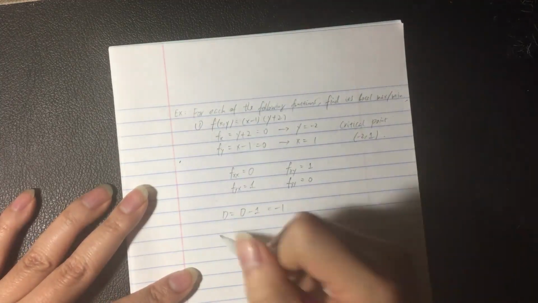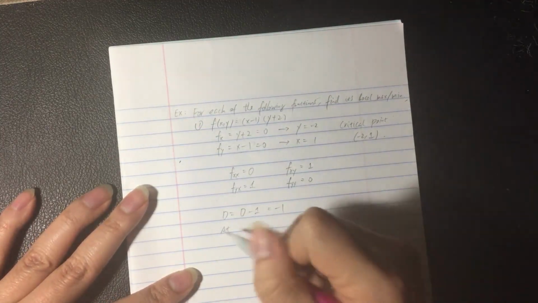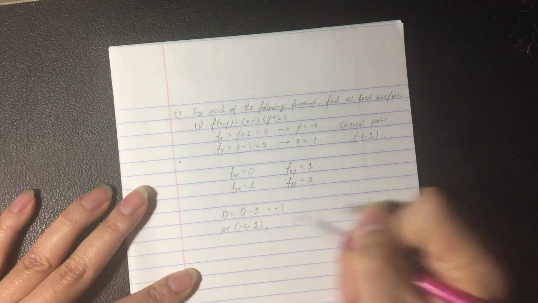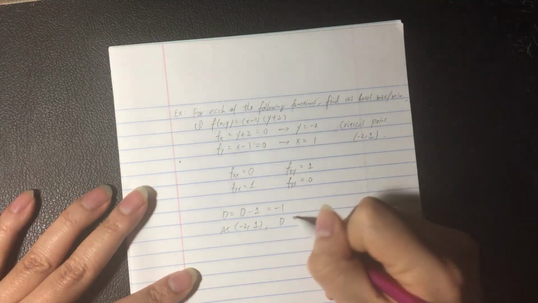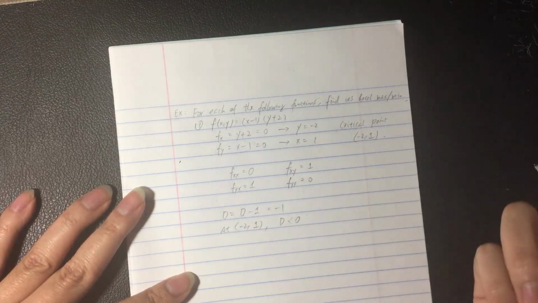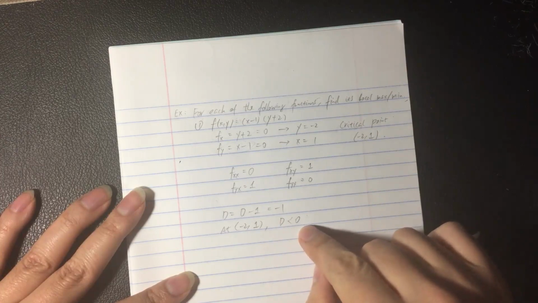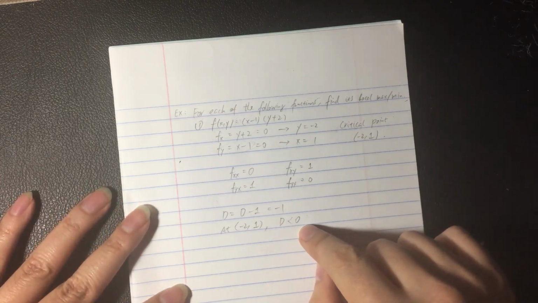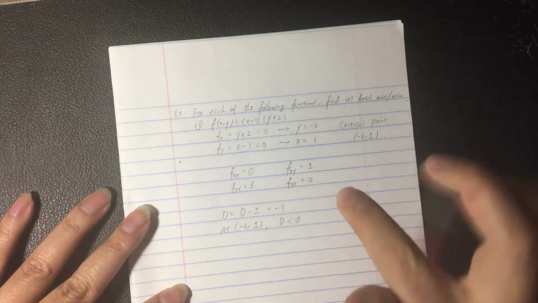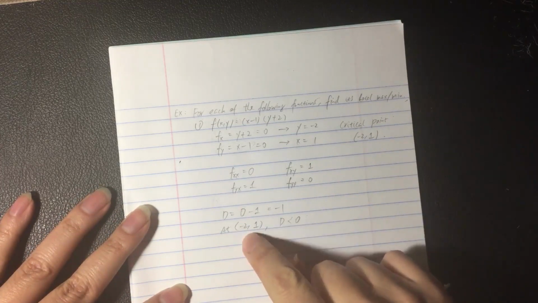So at point negative 2 comma 1, the determinant of the Hessian matrix is less than 0. So by the second derivative test, if the determinant of the Hessian matrix is less than 0, then this point is a saddle point. This is not a local maximum, not a local minimum. It's a saddle point.